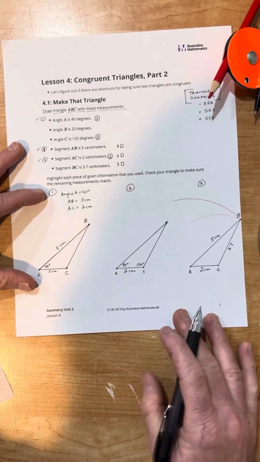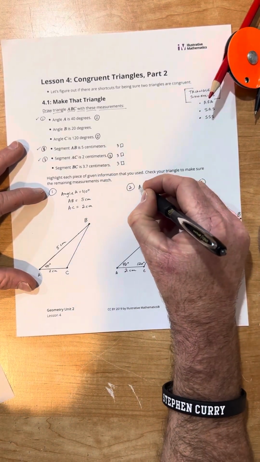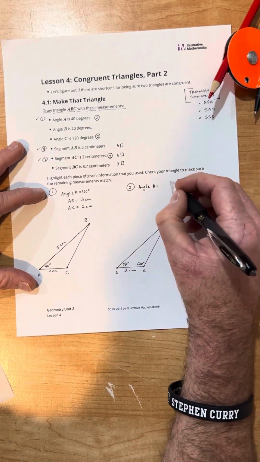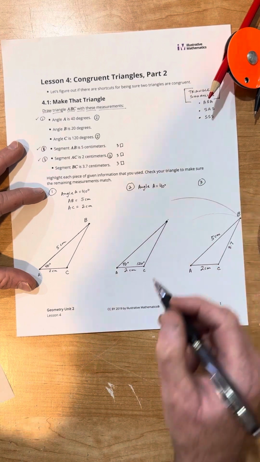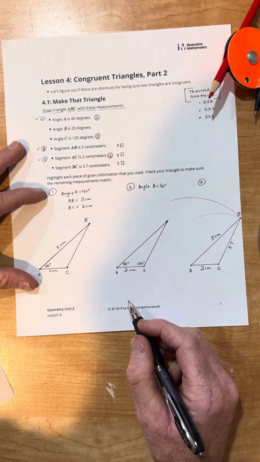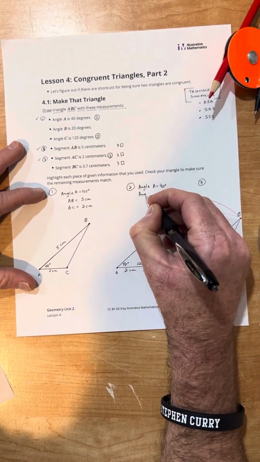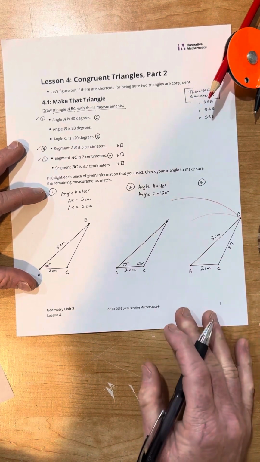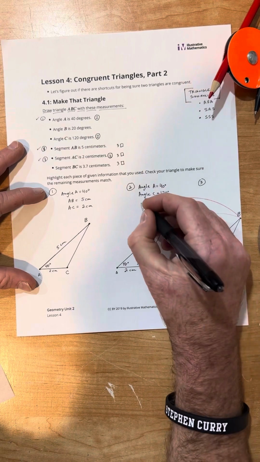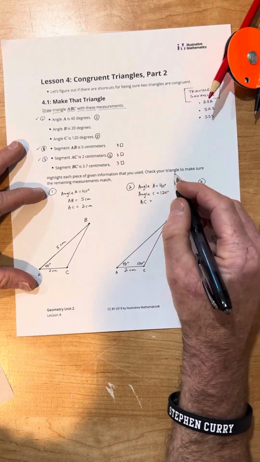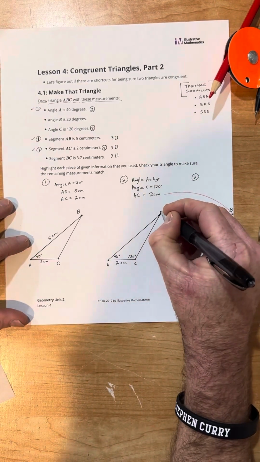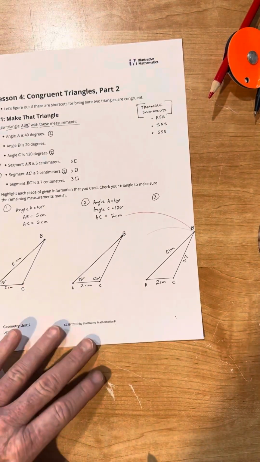Number 2, we had angle A equaled 40 degrees. We had angle C equaled 120 degrees. And last but not least, we had AC equaling 2 centimeters. I didn't even worry about the other pieces of information.